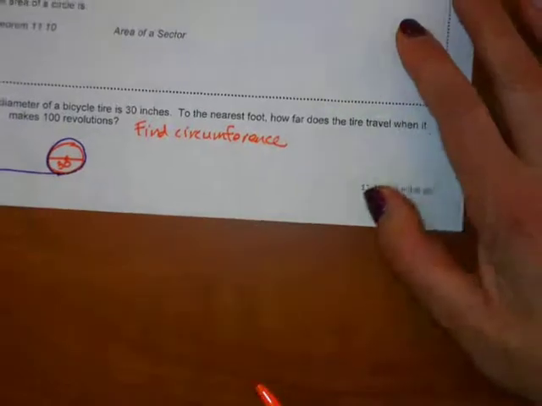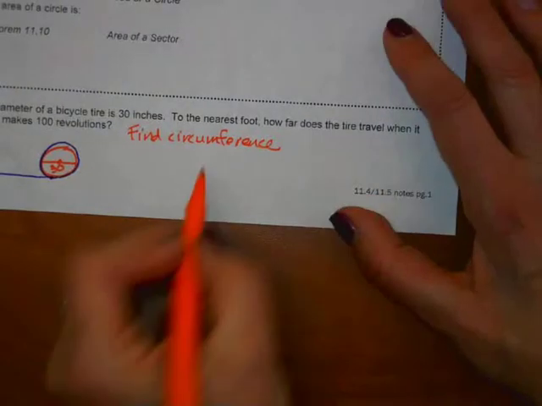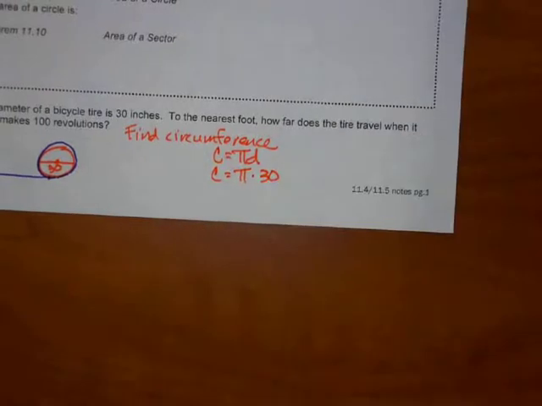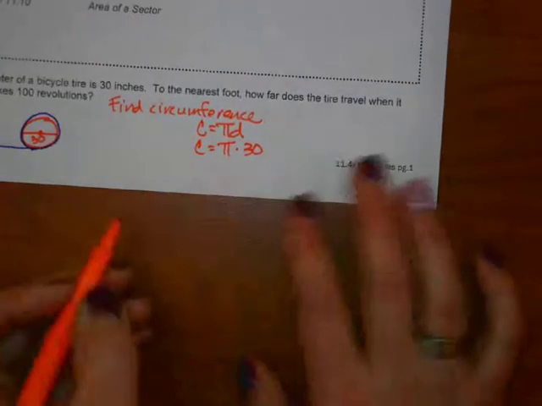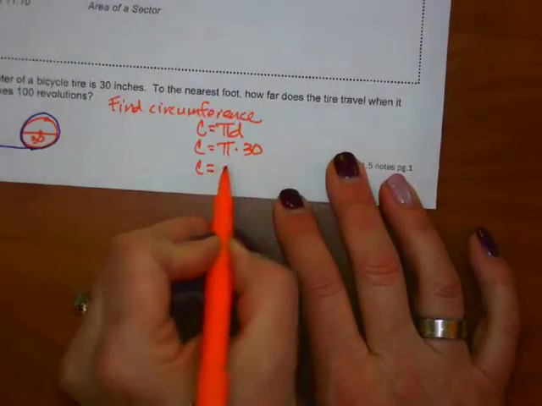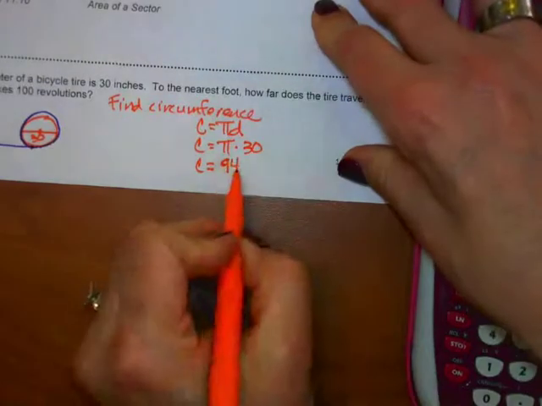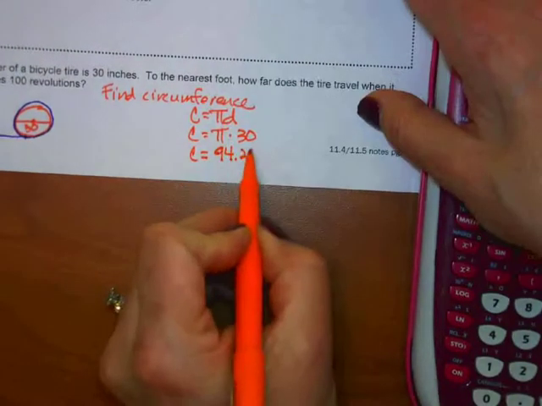So they gave me the diameter, so what would be the easier one to use? It doesn't really matter, but I would use pi times the diameter. Pi times 30, and you're going to use your pi button on your calculator. Don't use 3.14. Because if we all use the pi button, we'll get the same number. If we drop it off and do 3.14, we're going to get different numbers because of the rounding. So, when you did this, what did we get? Give me 2 decimal places. 94.25 rounded. Okay.